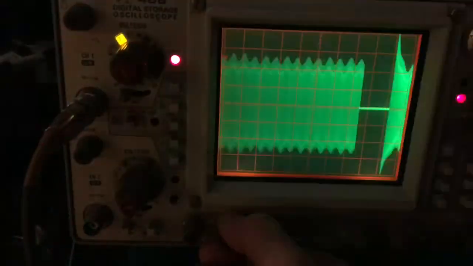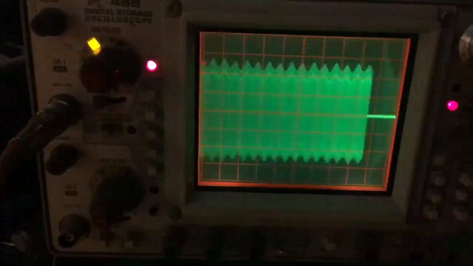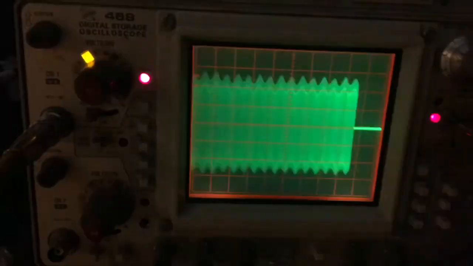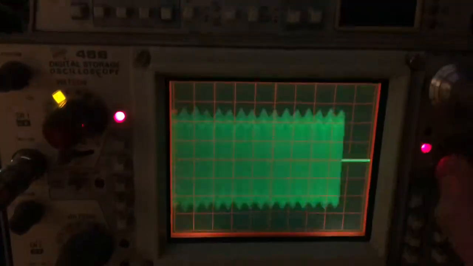It's hard to stop. Now what you're seeing is each individual pulse envelope, and you're seeing the AC ripple riding on top of the pulsing.